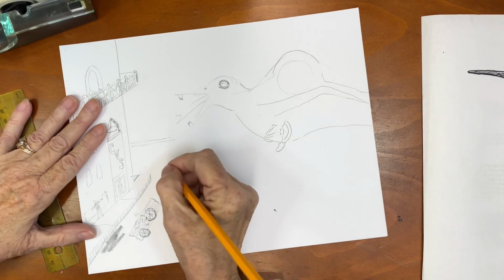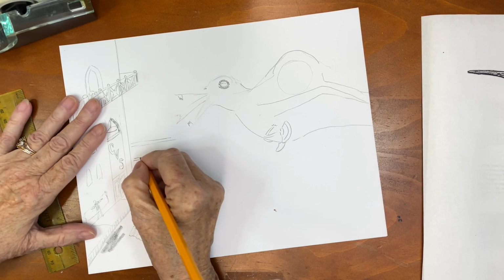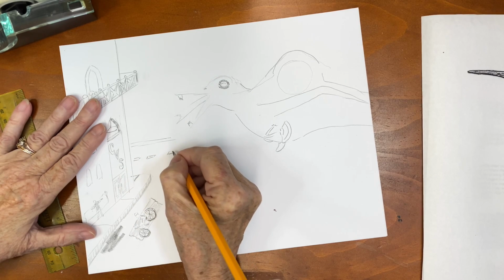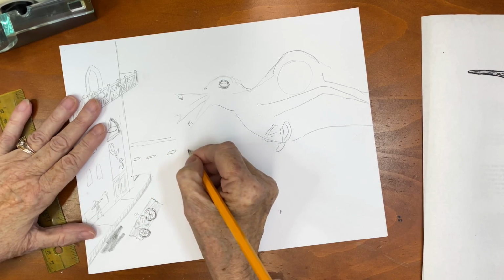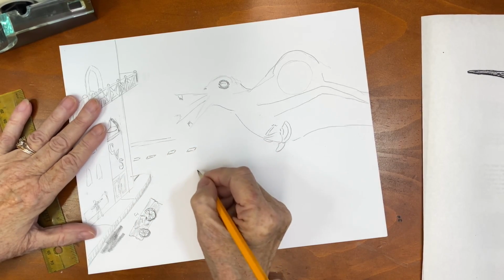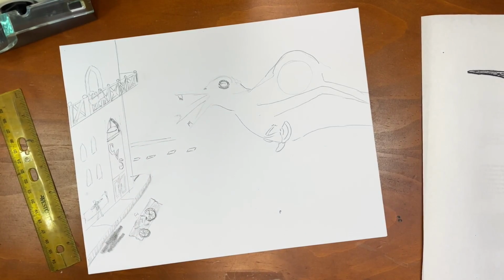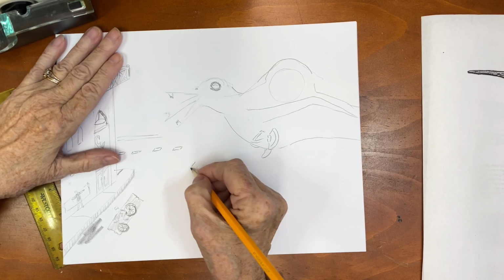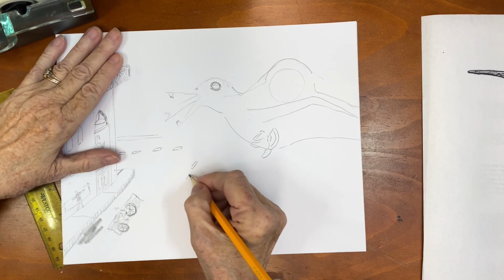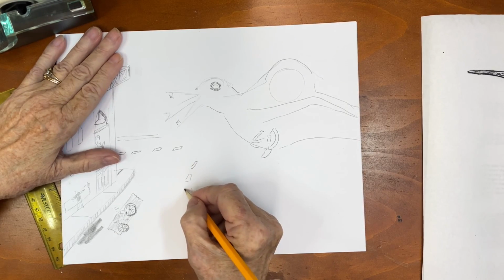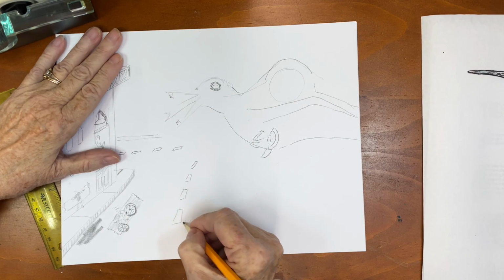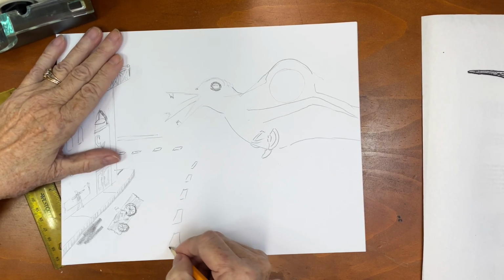And let's put those little things in the street to tell you which lane is yours. Okay. And they get bigger as they move towards you.